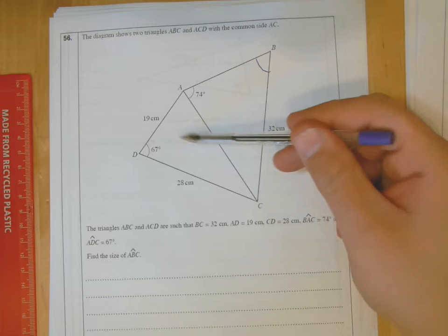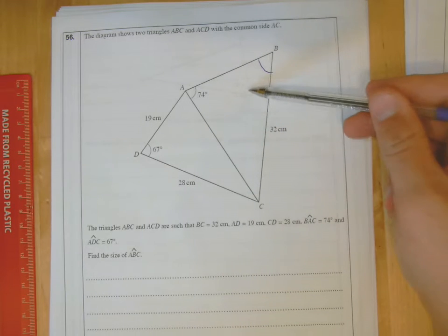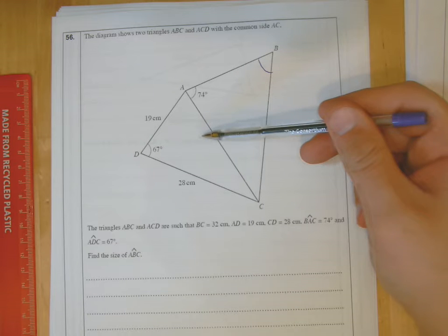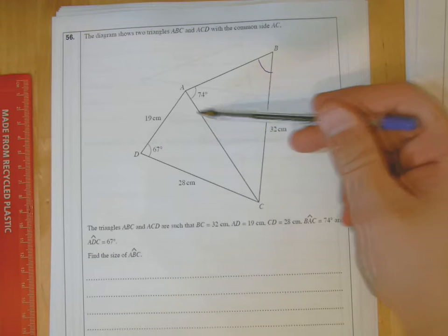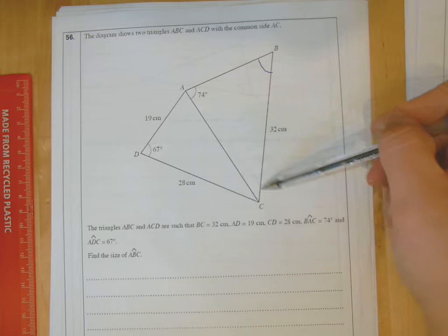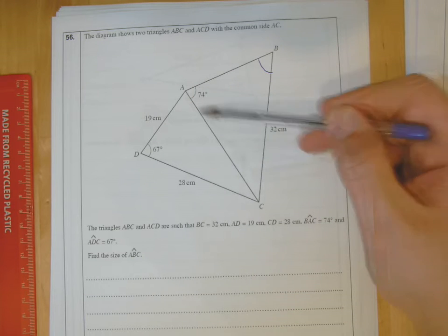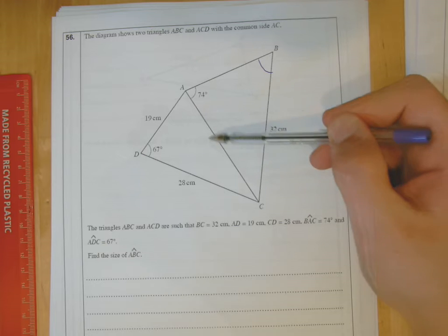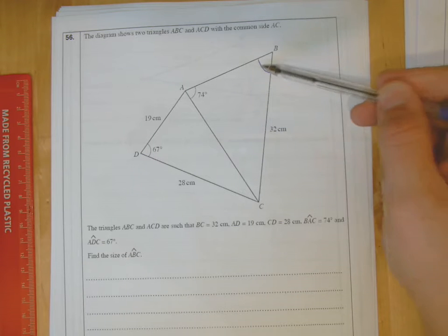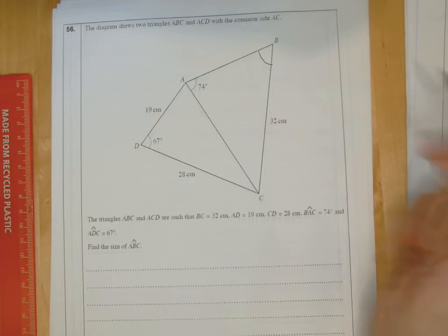So we work out something on this triangle that will help us with this triangle, and of course working something out on here that will help us with this triangle will be the side that links the two triangles. So this side here, this is the one that really matters. If we work out this side, we've got a side which will help us work out that angle. So 2 steps to this.